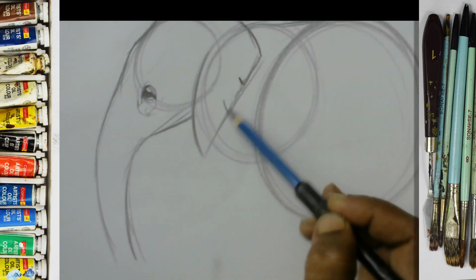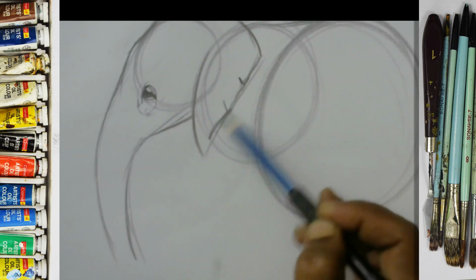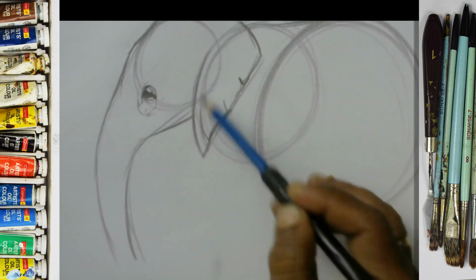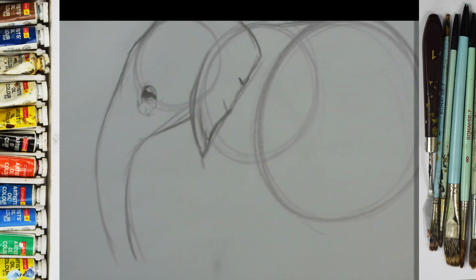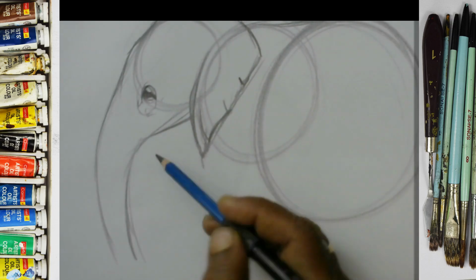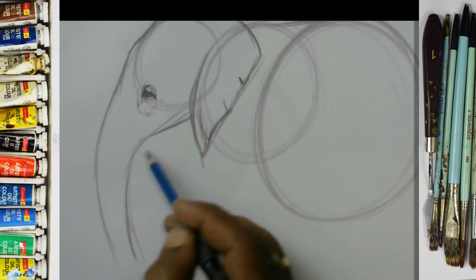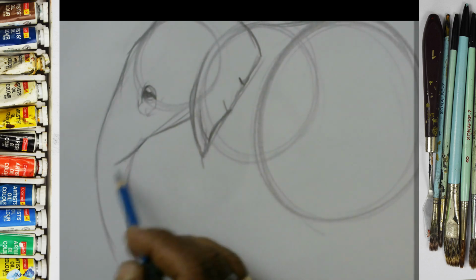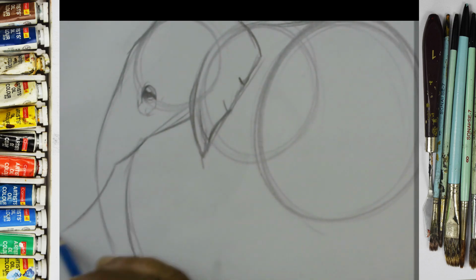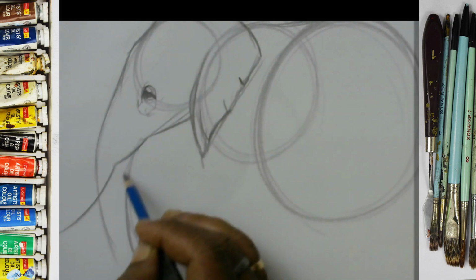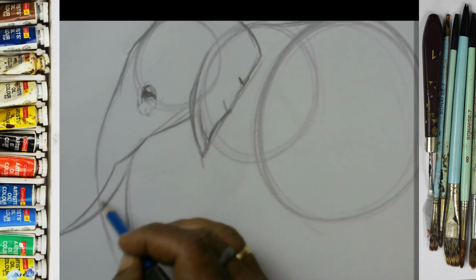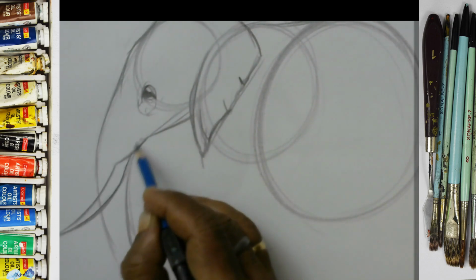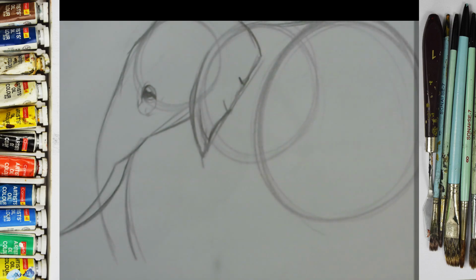Here is the elephant's teeth. Elephant teeth is this. The big teeth.